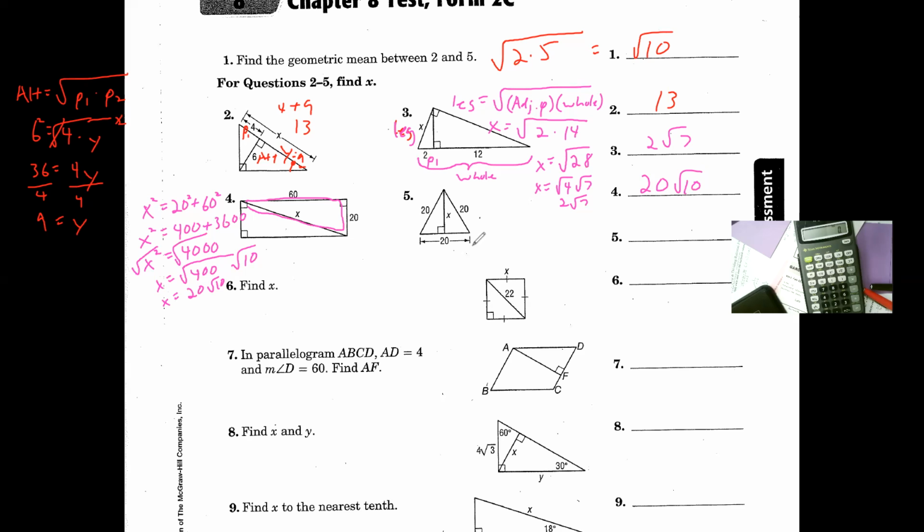On 5, again, we have ourselves an equilateral triangle. Now, we could do the Pythagorean theorem. However, there is another faster way to do this because if I have an equilateral triangle, this is actually a 30, 60, 90 right here. So I had 20. This piece is 10. This is my long leg, and my long leg is 10 square root 3. Again, could have used the Pythagorean theorem, but that would require me to end up solving a radical and simplifying it, which would take more time. So if you can recognize the 30, 60, 90 triangle there, you can use it.